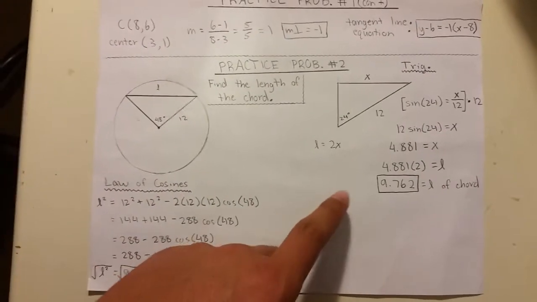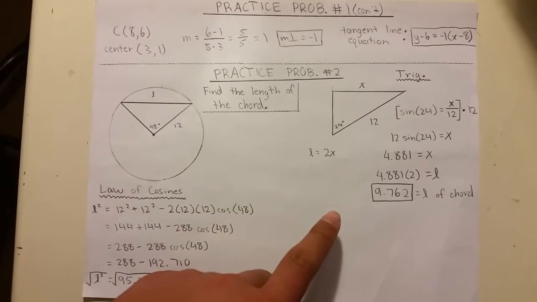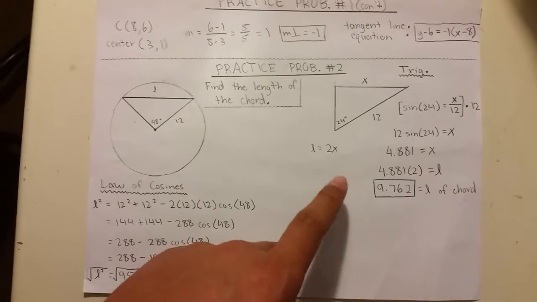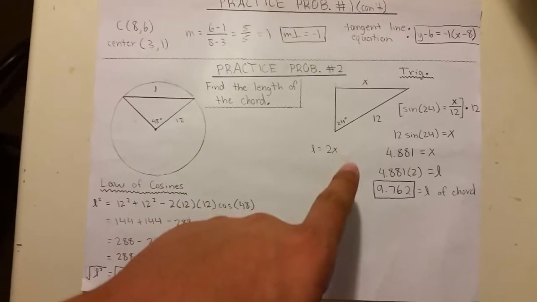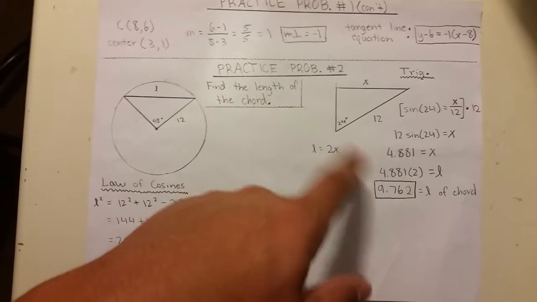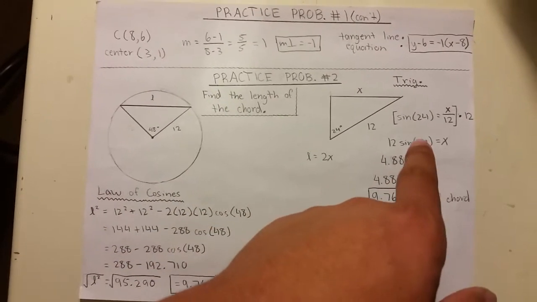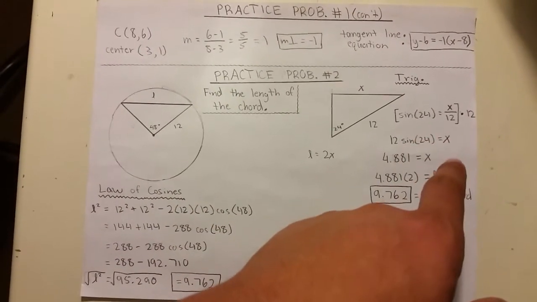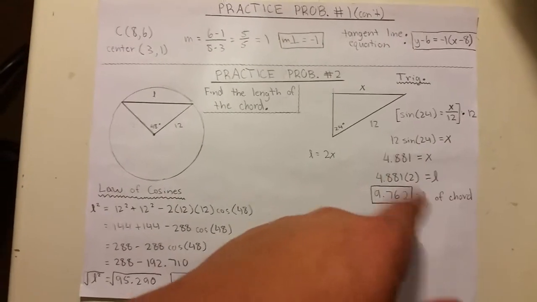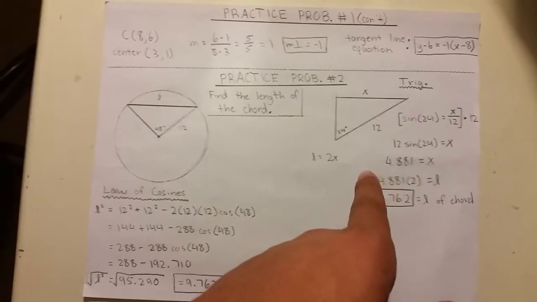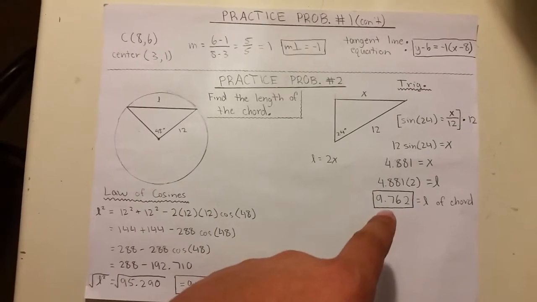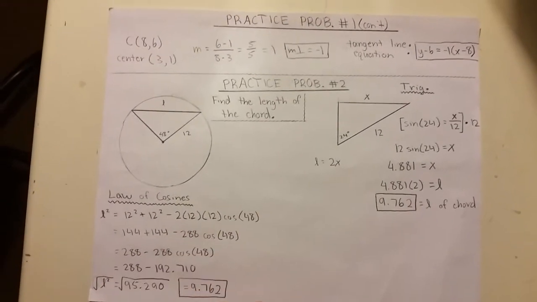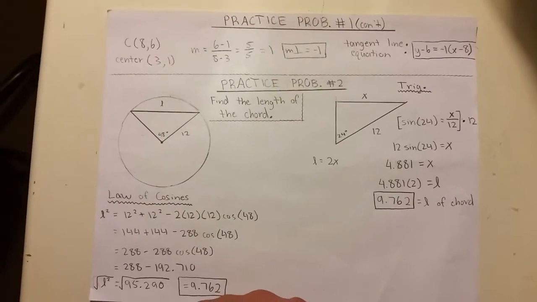The first way is the way that we learned earlier. All you do is cut the triangle in half and use trig. Here you'll have a 24-degree angle because it's cut in half. And then we'll get sine 24 equals x over 12. Multiply by 12 to isolate x, and then solve for x. Since it's only half the triangle, we have to multiply it by 2. So 4.881 times 2 equals 9.762.